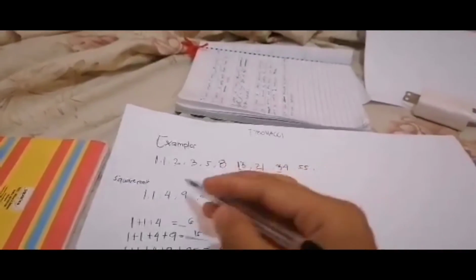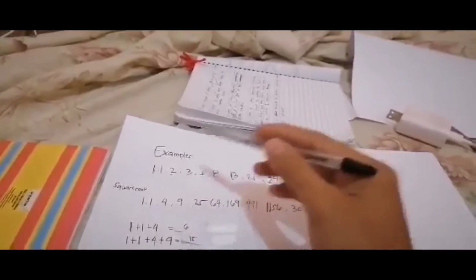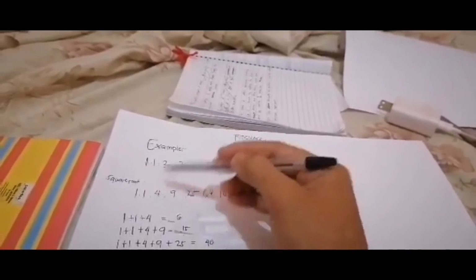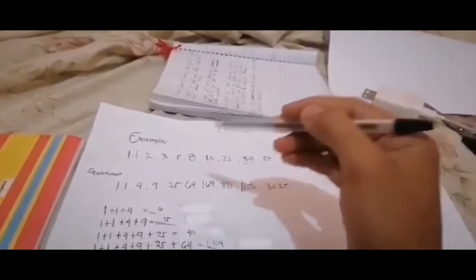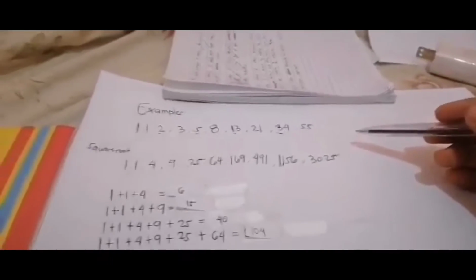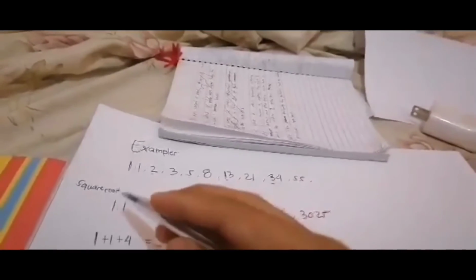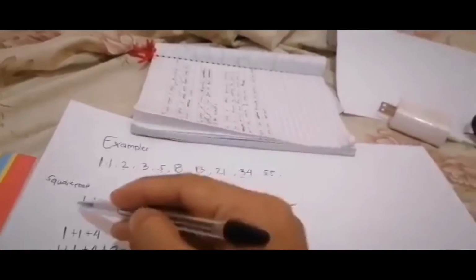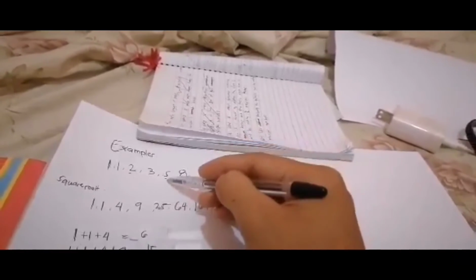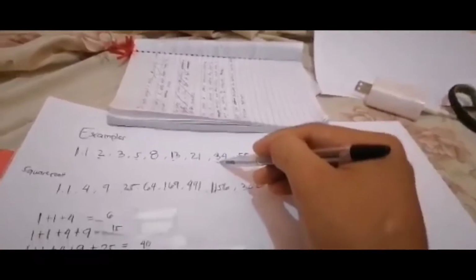And the second part is that he is using squares in the patterns. So like, 1 squared is 1, 2 squared is 4, 3 squared is 9, 5 squared is 25, 8 squared is 64. All you have to do is follow the pattern. And this is the interesting part in using squares in these patterns. Like 1 plus 1 equals 2, 1 plus 4 equals 5, 4 plus 9 equals 13, 9 plus 25 equals 34. And honestly, it took me 5 minutes to figure this out.